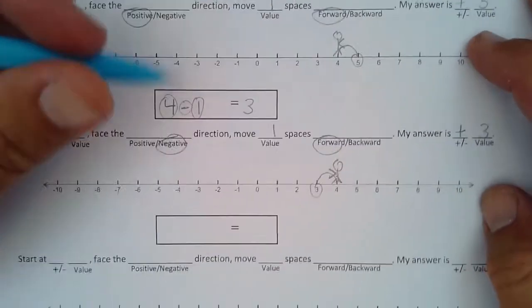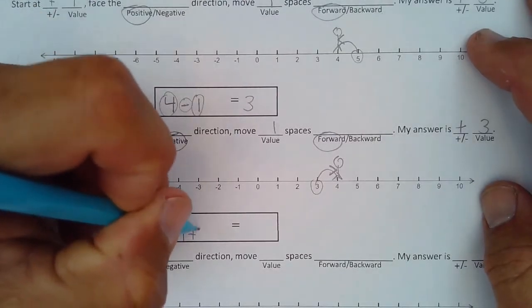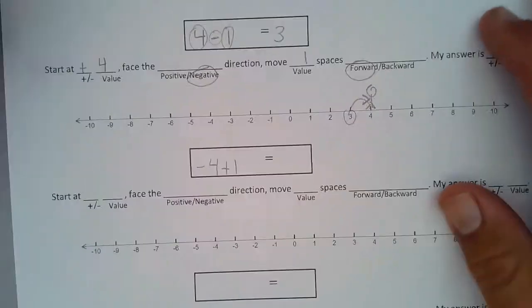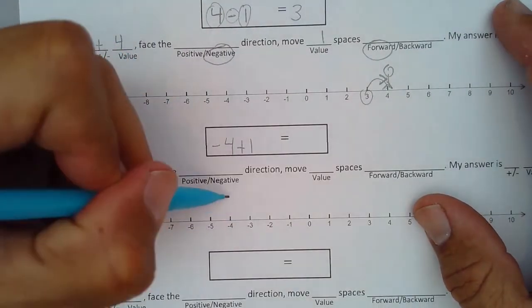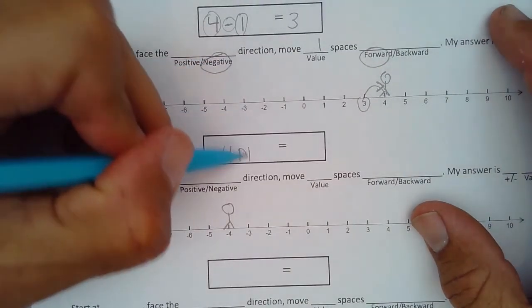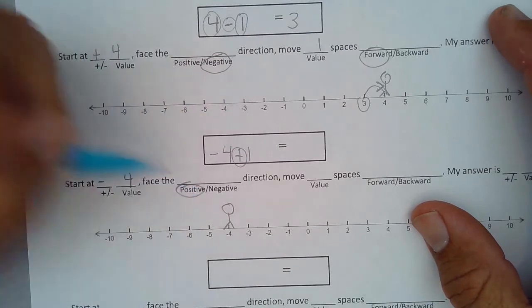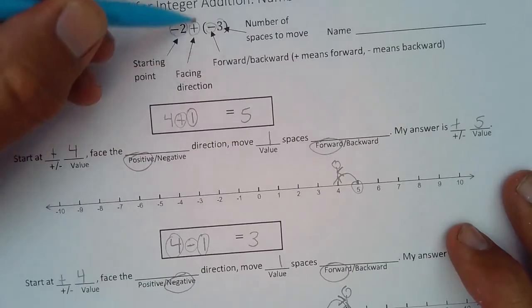Okay, how about negative 4 plus 1? Okay, I start at negative 4. And here's my guy at negative 4. I face, there we go, the positive direction, because that tells me the facing direction right there.